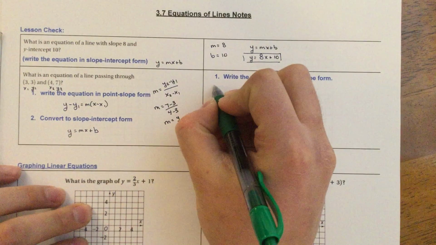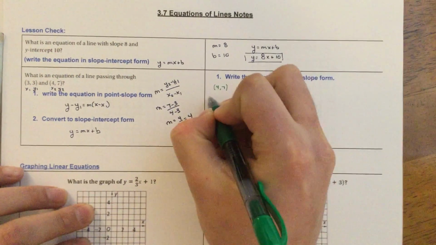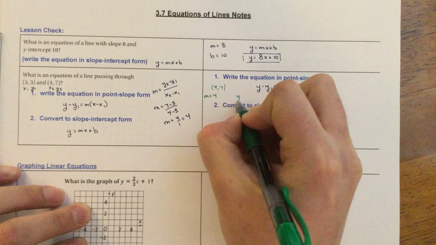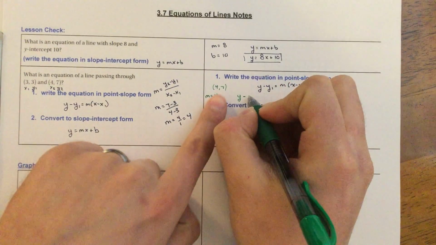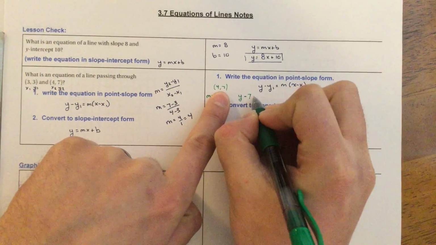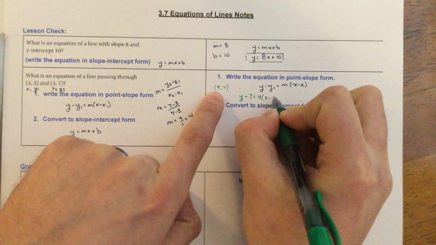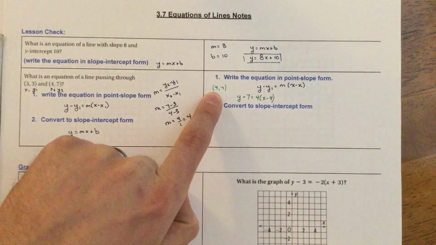I could write this as, I'm just going to write this here, 4, 7, and we know our slope is 4. So I can write this as y minus 7 equals 4 times x minus 4.